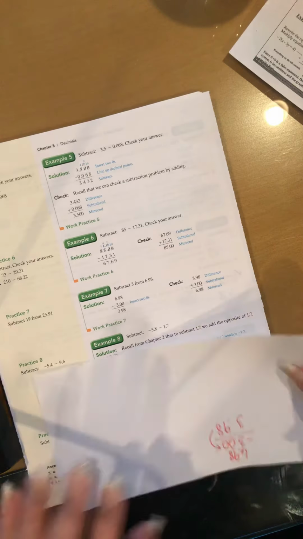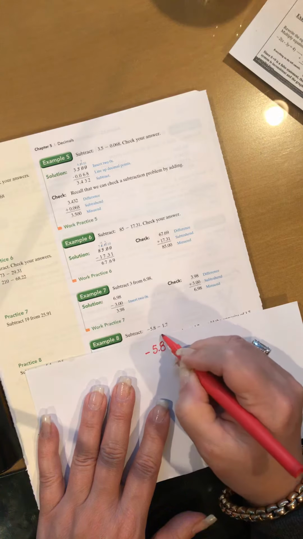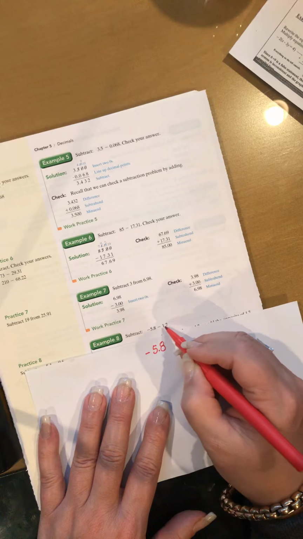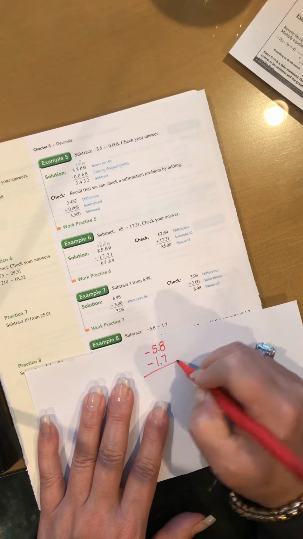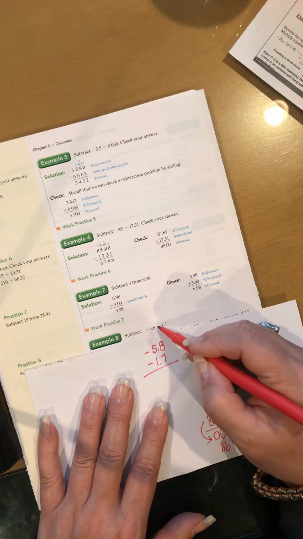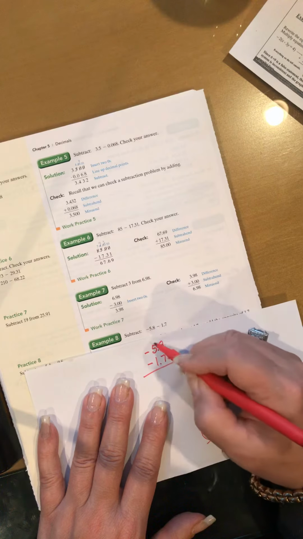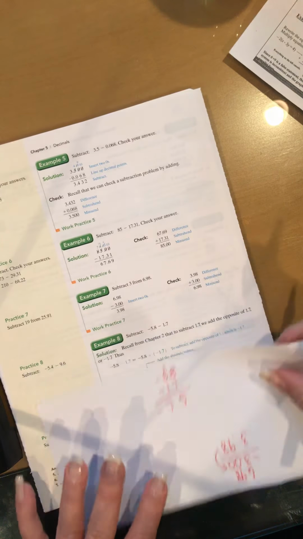For example number 8, you are subtracting negative 5.8, you're subtracting 1.7. So you're actually adding these up and you're getting a bigger negative. So really, you're going to turn this into a plus a negative 1.7. So add these up, make sure you line them up, and your answer is negative 7.5.